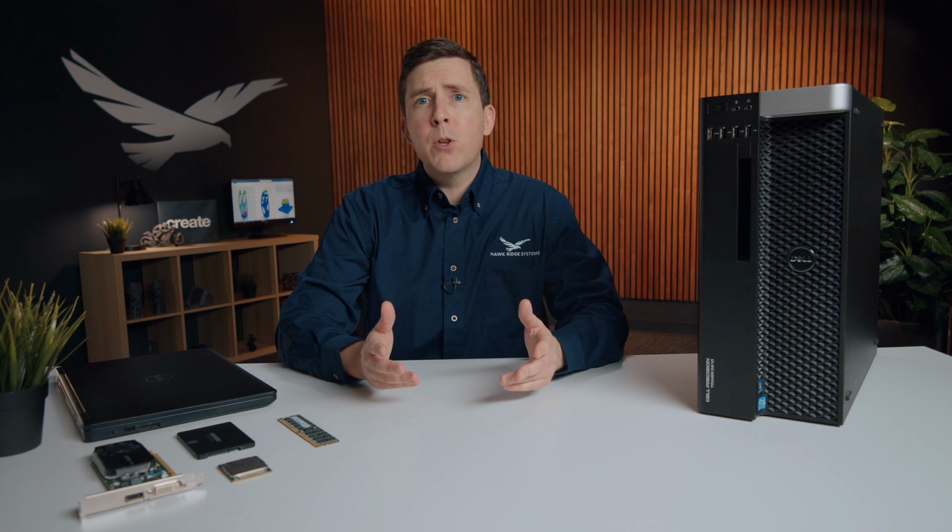Selecting computer hardware for SOLIDWORKS can be confusing. There are so many options out there, and if you're like me and not really a computer expert, it can be hard to compare all the different components. Which processor, what type of RAM, do I need a desktop, or can I get away with a laptop? So today we're going to try and make it simple and focus on the key things that actually matter in today's deep dive.